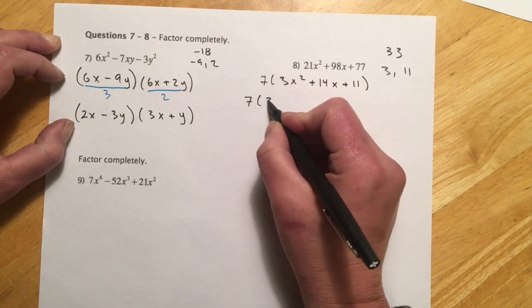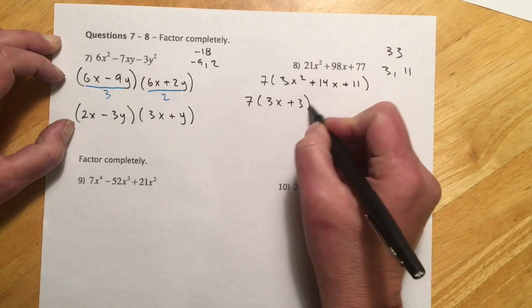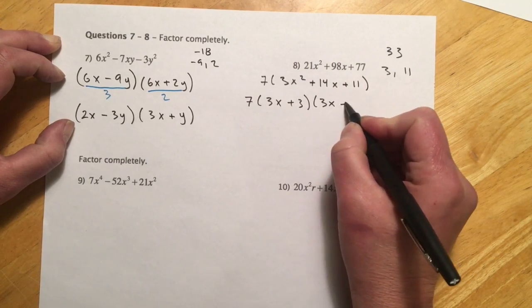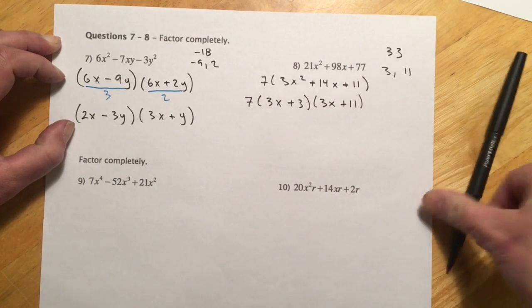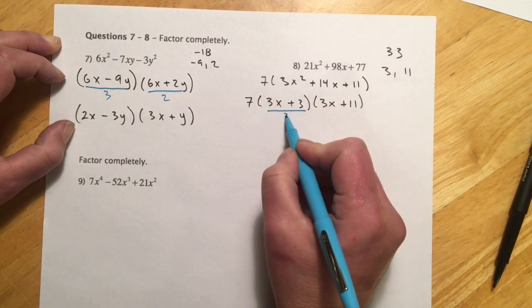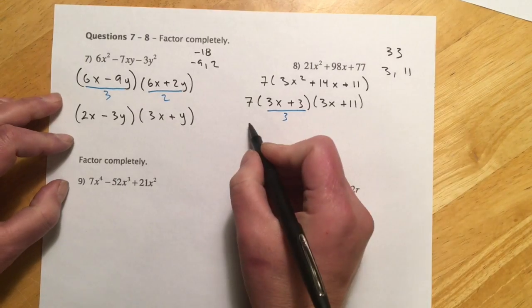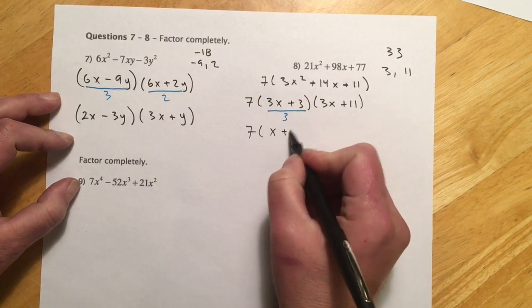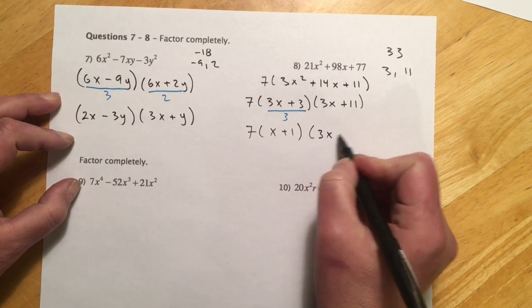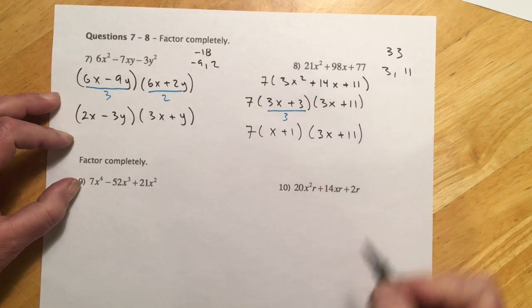So we're just at 3x plus 3, and 3x plus 11. And we'll divide out that extra 3 right here. And that's going to give us 7x plus 1 and 3x plus 11.